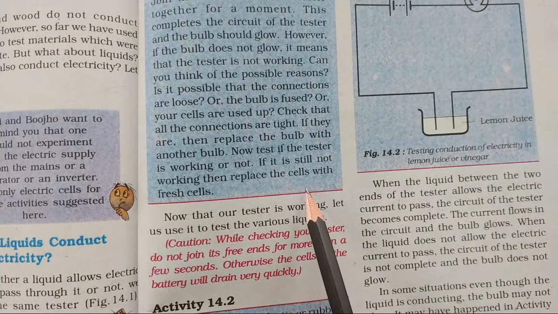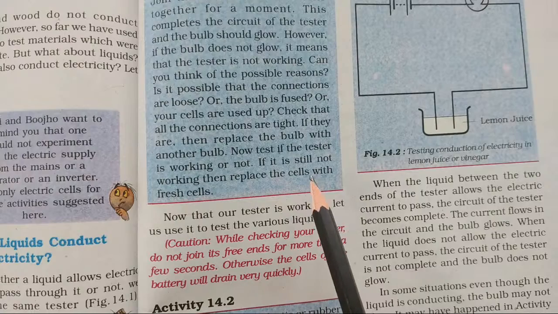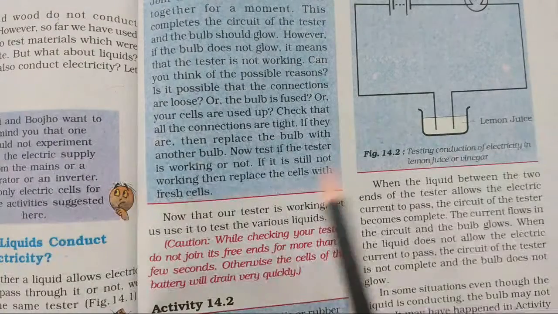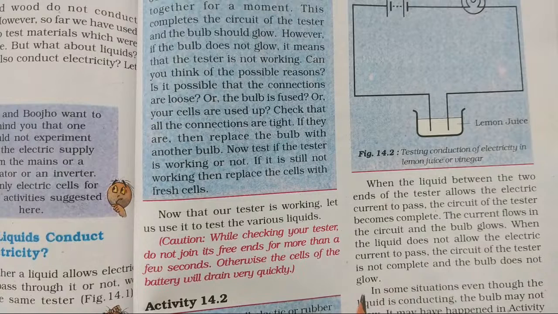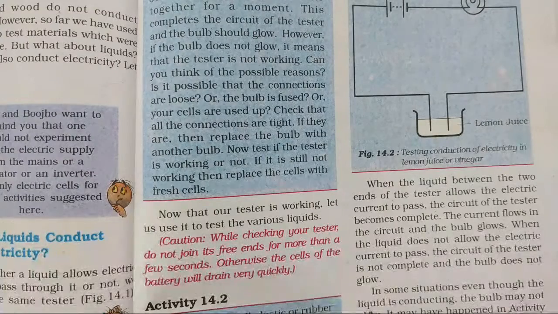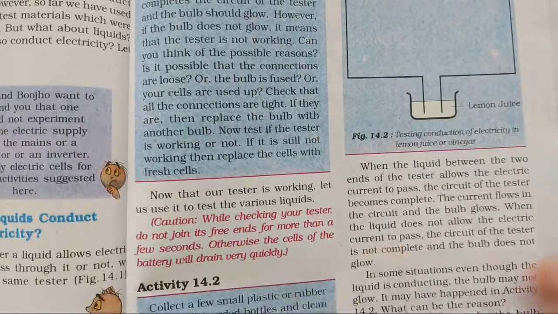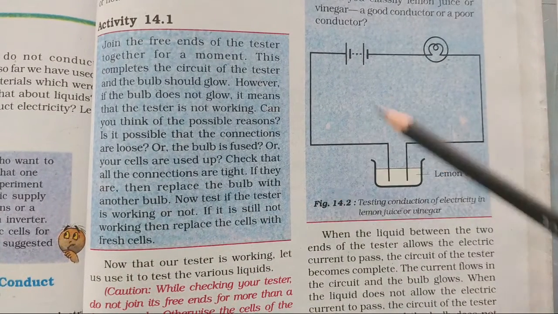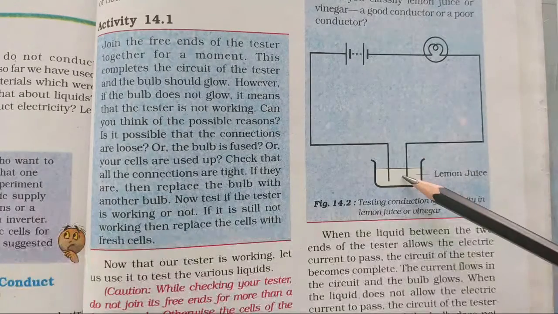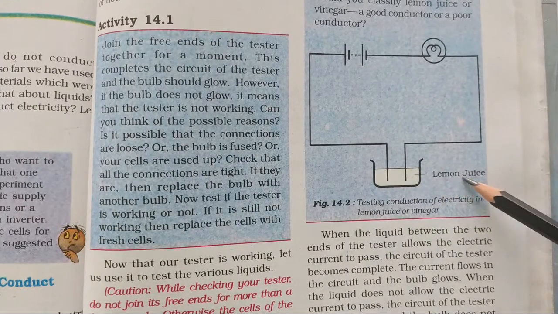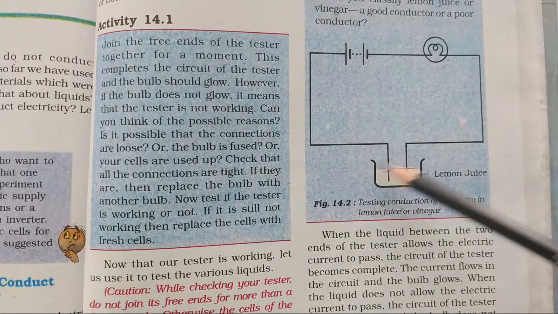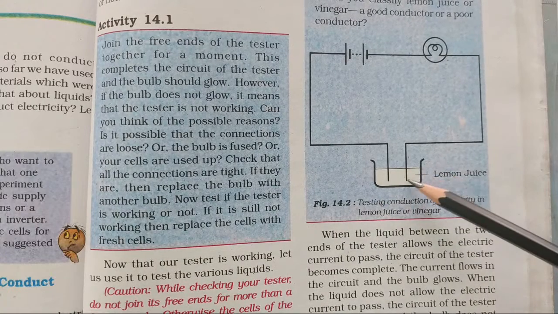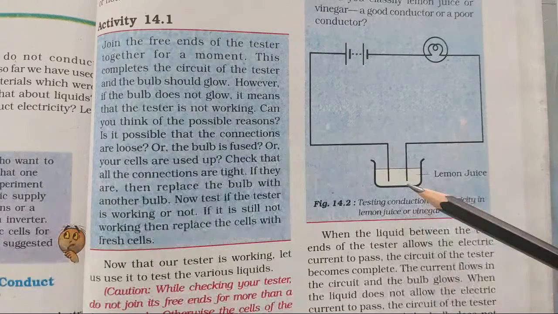If the tester is still not working, replace the cells. At home you have seen that the batteries which you use get used up when you use them more than once. So you have to replace the bulb and the batteries. If the batteries are new, then the tester will work. In the activity you will take different liquids and the two wires are dipped inside the liquid. This is lemon juice. You can remove this and then put water inside. You can put oil and different liquids.